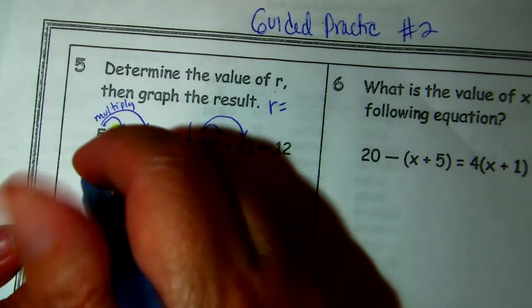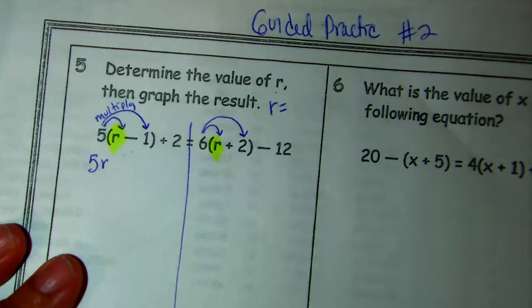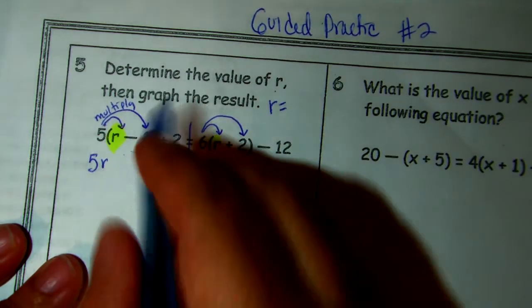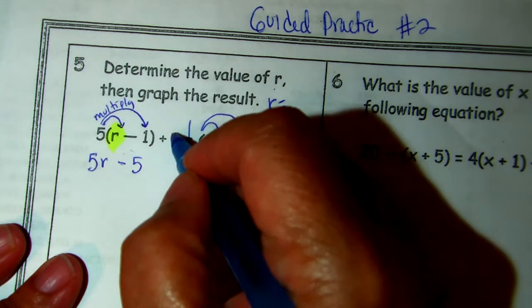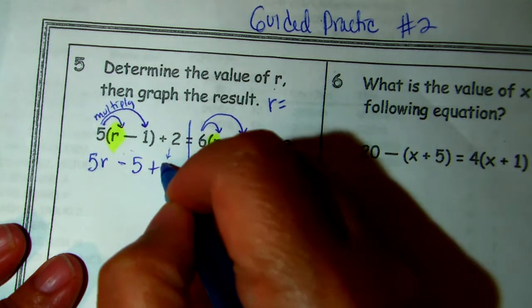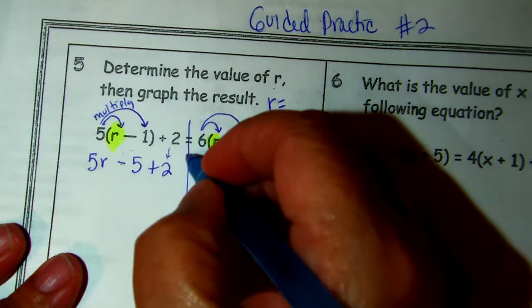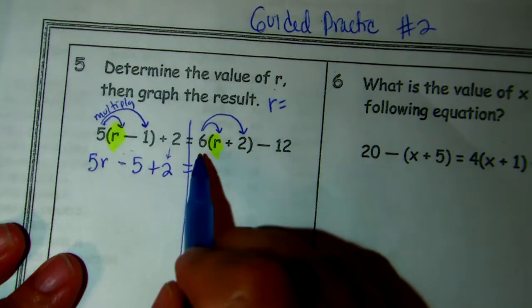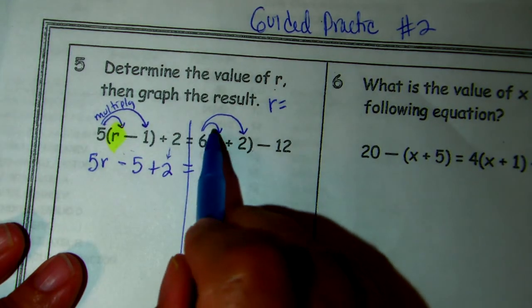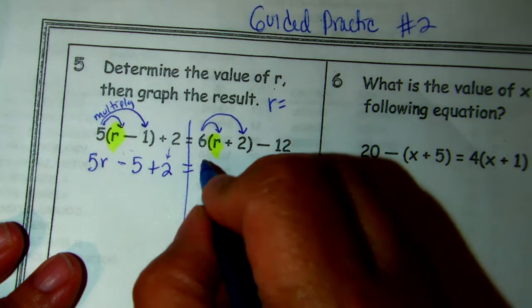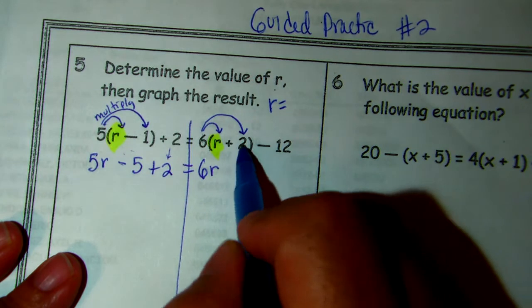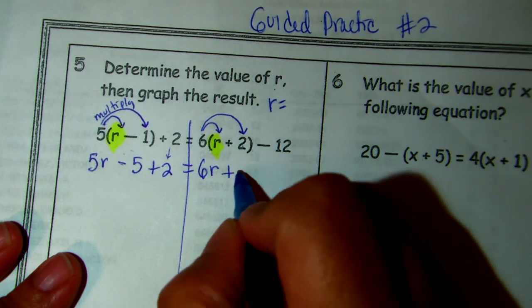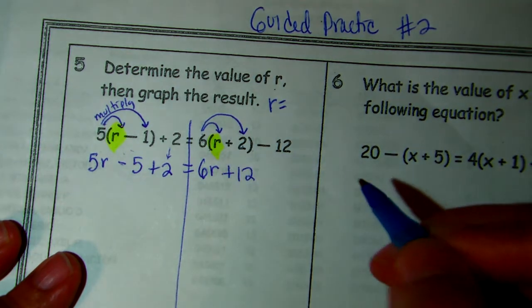5 times R, 5R. 5 times -1, -5. And then just bring down the 2, plus 2. Bring down the equal sign. And over here we have parentheses, and we're going to multiply. 6 times R, 6R. 6 times 2, positive 2, gives you positive 12.